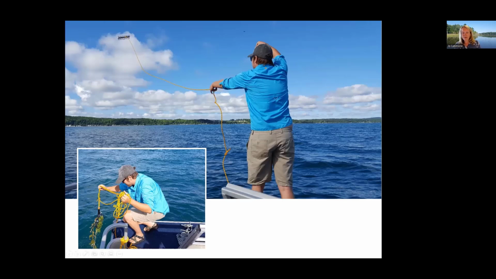And then if you happen to find any invasive plants, again, I mentioned it's important and useful to have a trash bag on board so you can dispose of them and not just end up tossing them back in the lake, which may cause them to float around the lake and spread to new places.